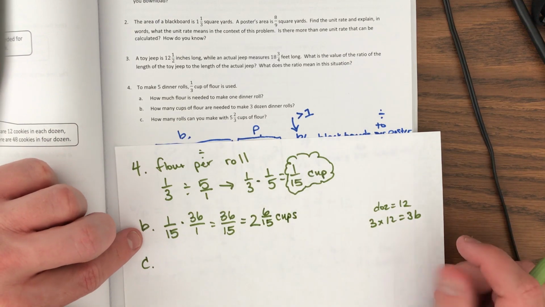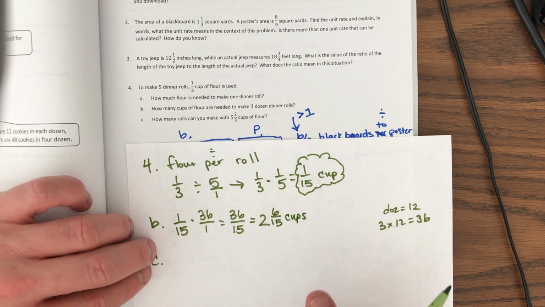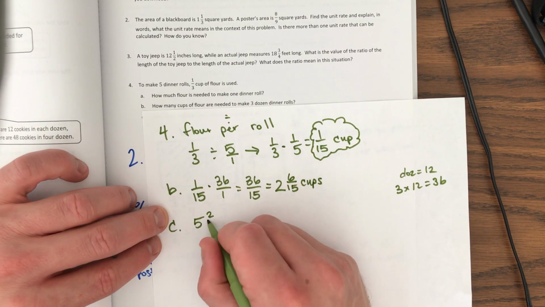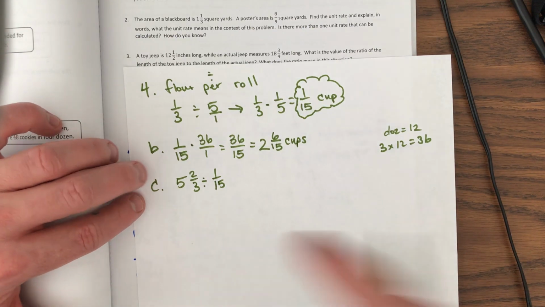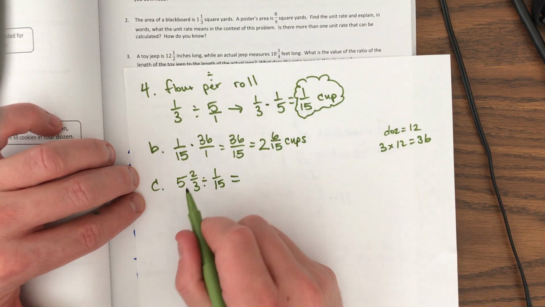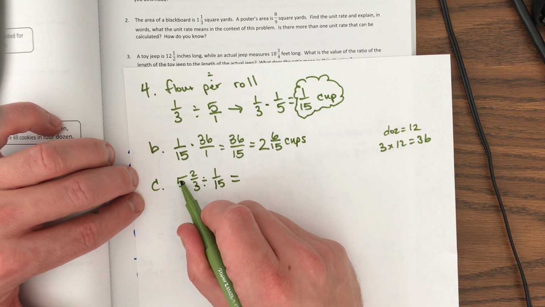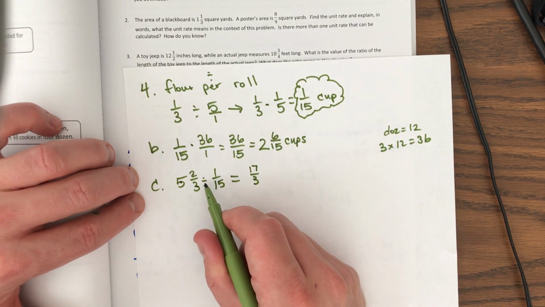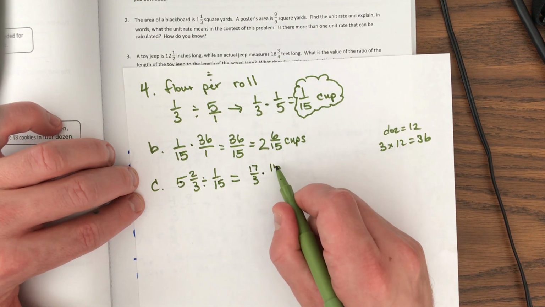How many rolls can you make with 5 2/3 cups of flour? Well, I know that every 1/15 cup gets me 1 roll. So if I do 5 2/3 divided by 1/15, then I'll figure out how many 1/15ths I have in here, and that's how many rolls I could make. So let me do some conversions here. I'm going to change 5 2/3 into an improper fraction. So 3 times 5 is 15, plus 2 is 17, so that's 17/3. And then I'm going to keep, change, flip. So instead of dividing by 1/15, I'm going to multiply by 15/1.